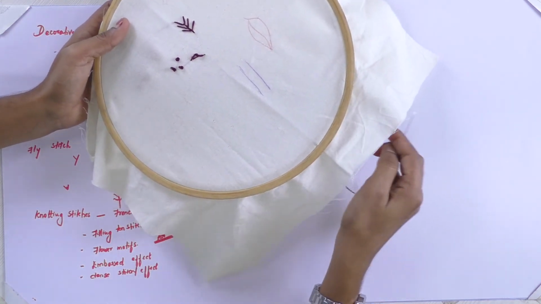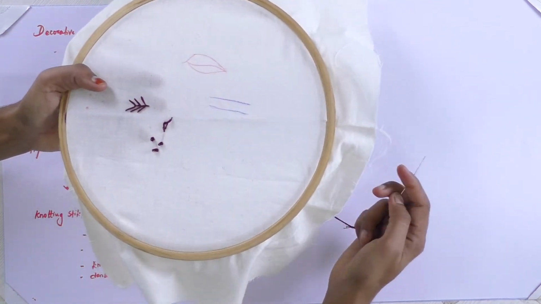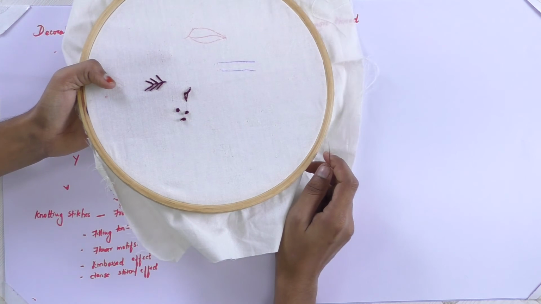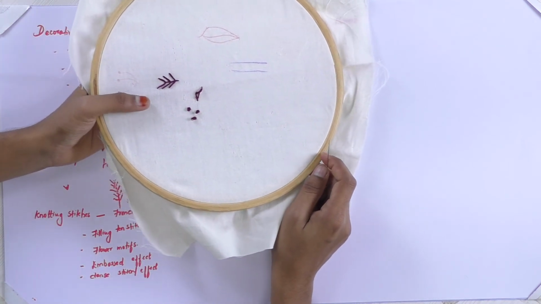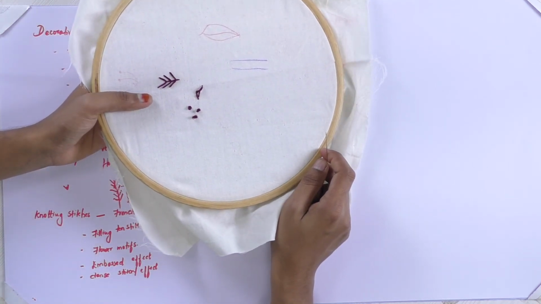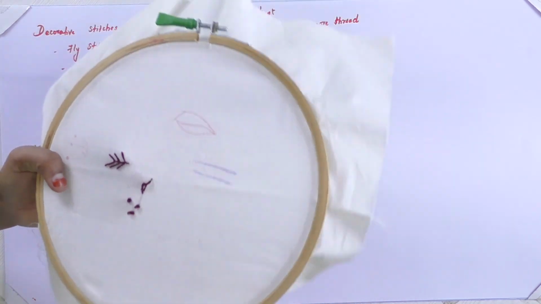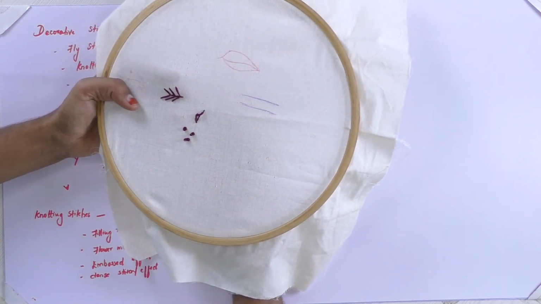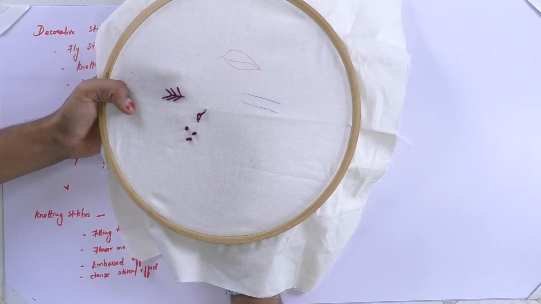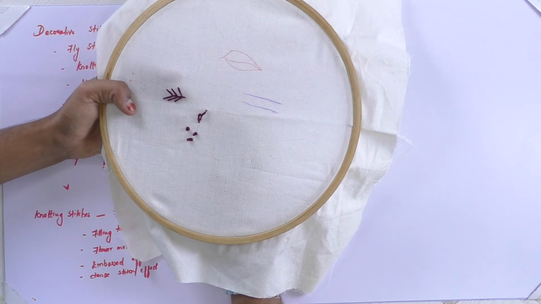This is how your bullion thread works. You may feel a little discomfort or find it a little tough to do these bullion stitches, but once you get practice, it is an easier one to do, like knotting stitches. I will demonstrate again for this bullion knot.